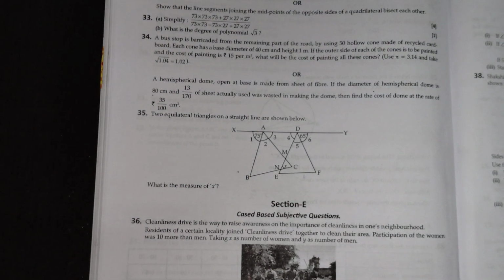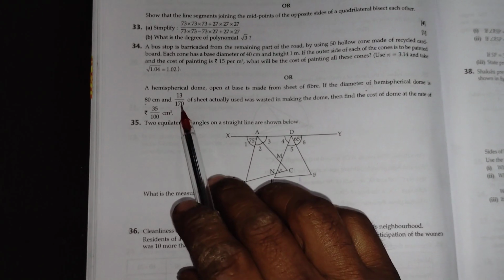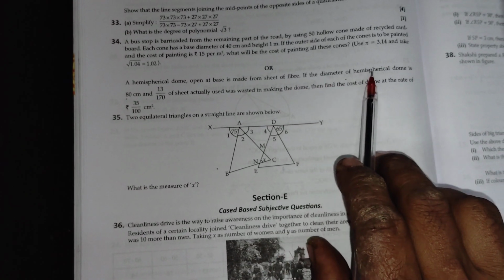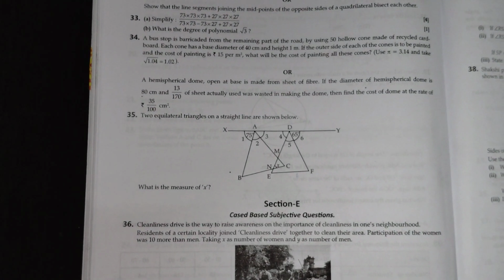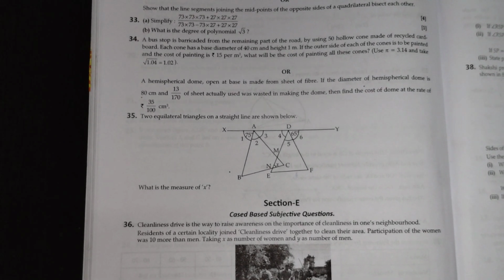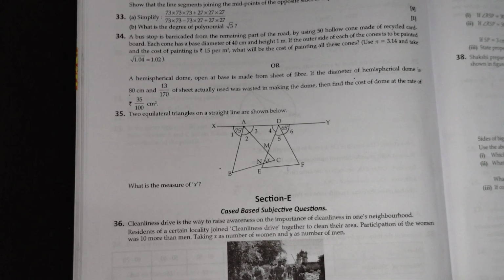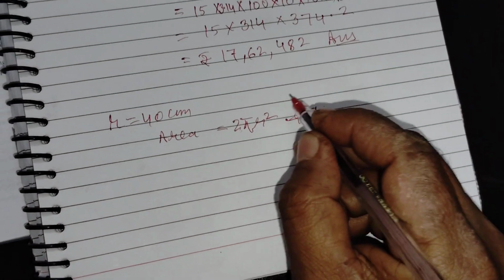So the dome area is 2 pi r square. Radius is 40 centimeter. Open base is there. Now 13 by 170 is the wasting, so that sheet also we add in the area.